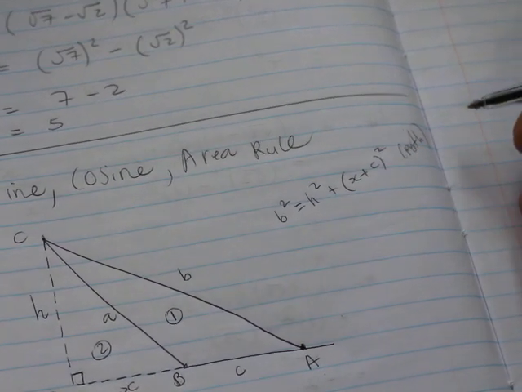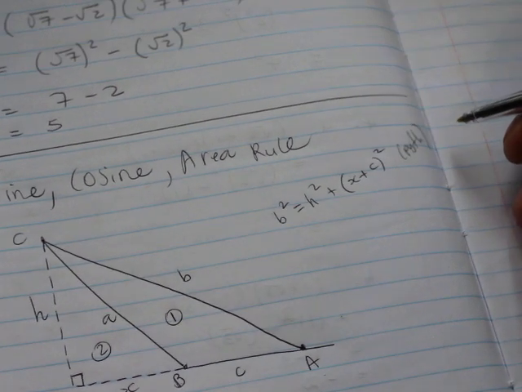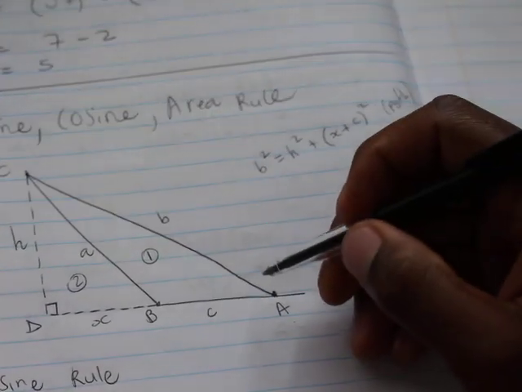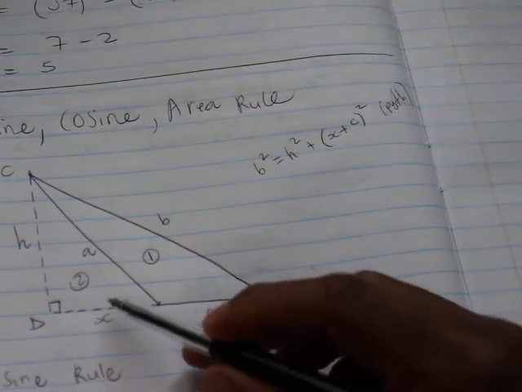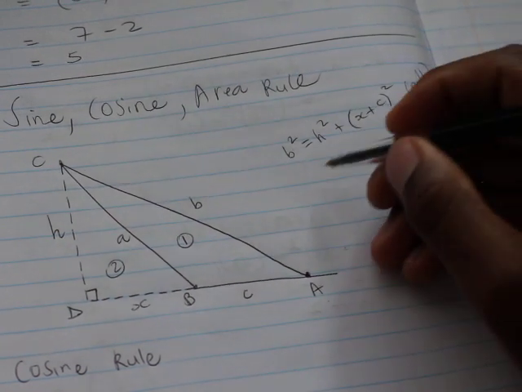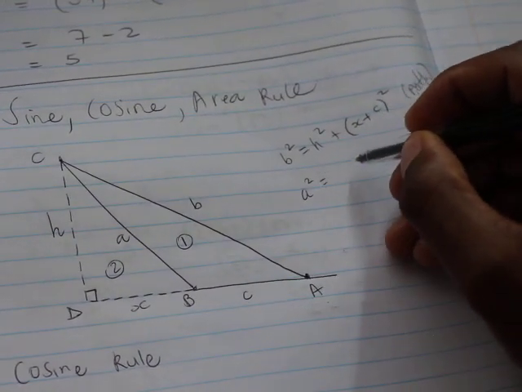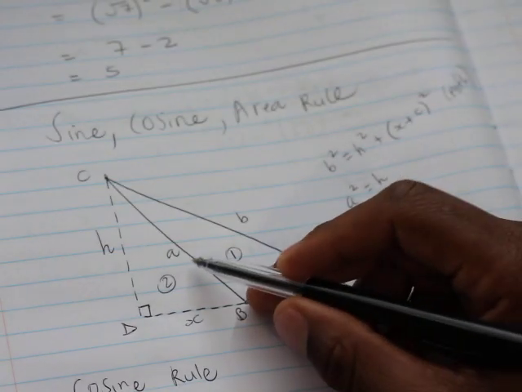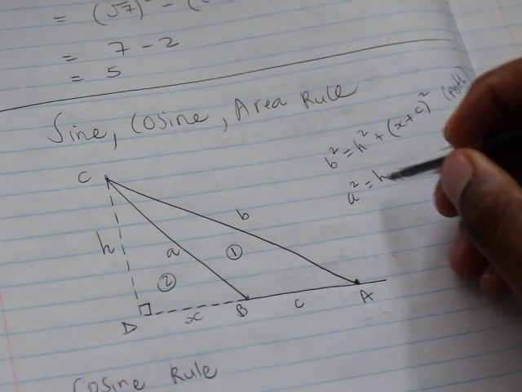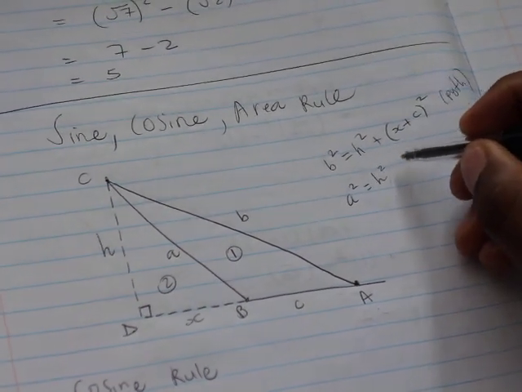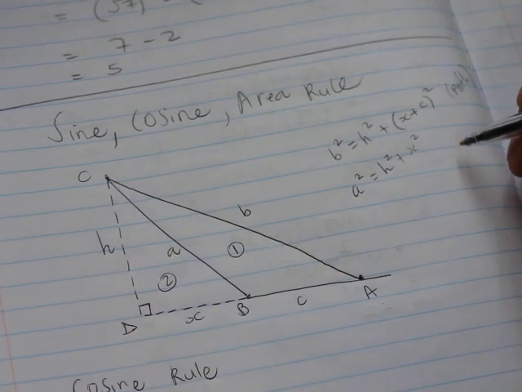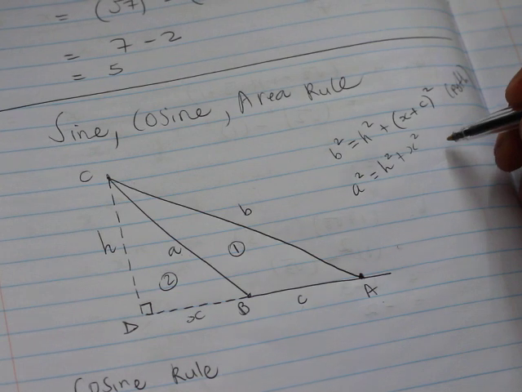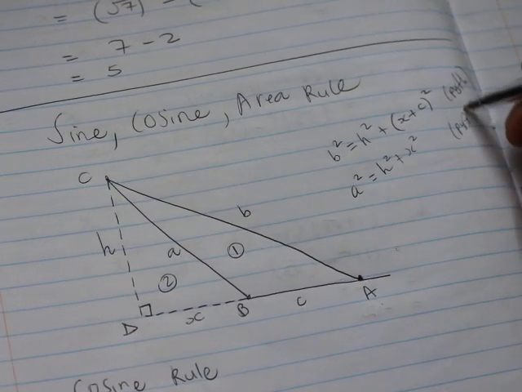All right, and then also, now that we're done with ACD, we're going to focus on triangle 2. Okay, so in triangle 2 we know that a squared is equal to what? a is actually the hypotenuse. I hope you guys can see that a is the hypotenuse. So a squared is equal to h squared plus x squared, right? That's in triangle 2. So this is still Pythagoras.